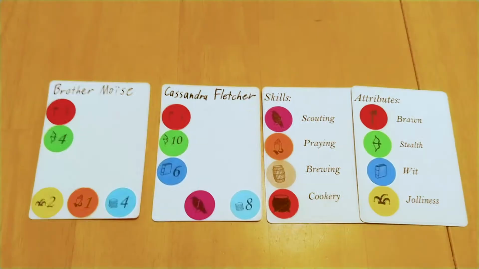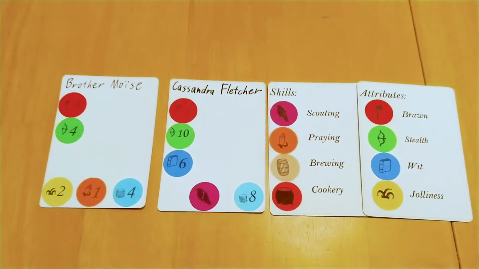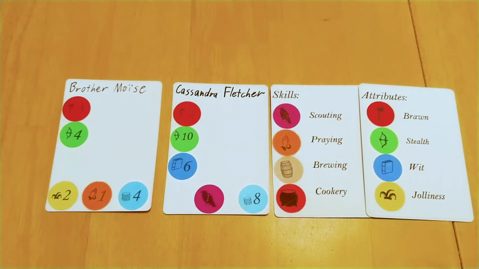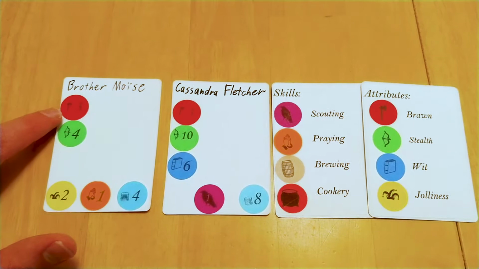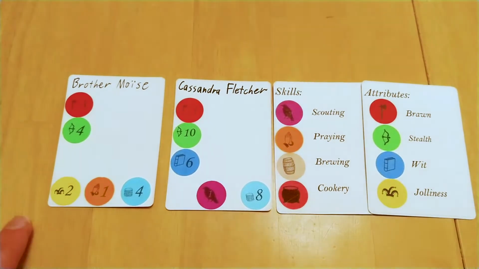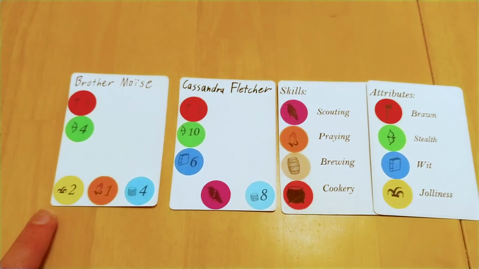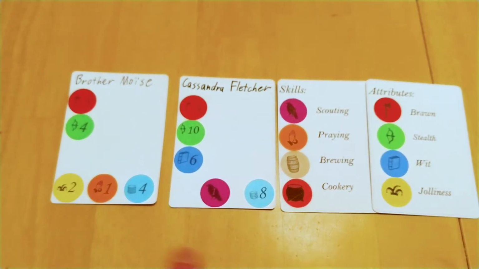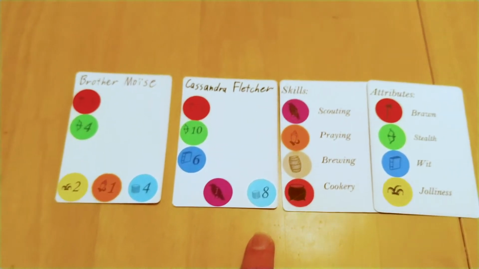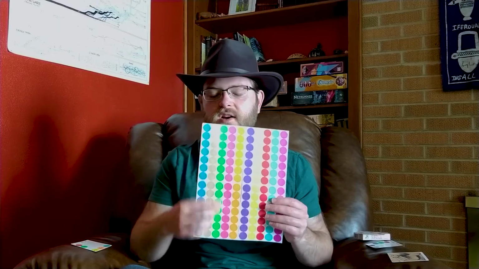So we've got, in this case, I've got an axe symbol and 3 for brawn. The arrows, for my stealth, I have a bow, an arrow, and the 4. And so then wit has a book, jolliness has a jester's symbol, and then we've got prayer as well with a praying symbol, and then this is the cost as well. So those are the things that I needed for my game. Of course, yours is going to be different with different stats and different things like that, but this concept is the same. You can print your stats on here.